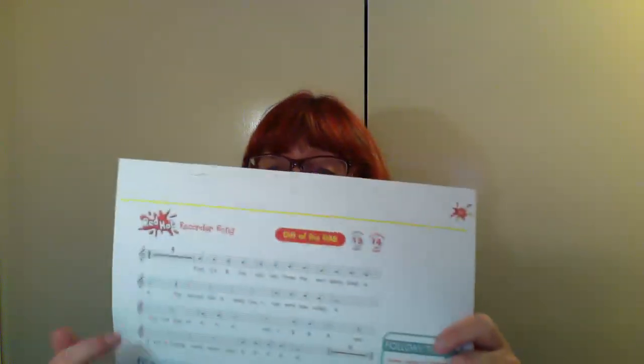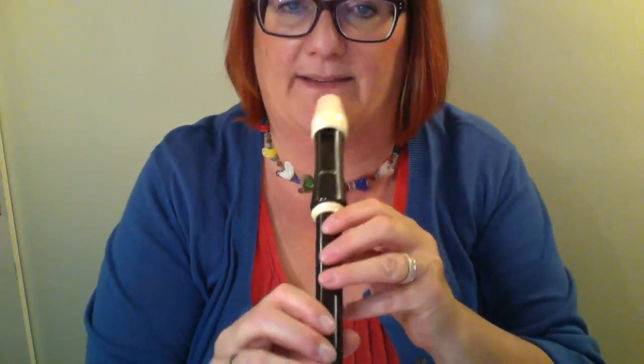Now, because I'm not going to play it with the CD, I'm just going to play it for you once through the whole pattern. And then you can play it with me. And then when you get really good at moving your fingers in the right places, then put the CD on. Okay. So what I'm going to do now is tilt my screen so that you will be able to see my fingers better. There we are. I hope you can see them very easily now.